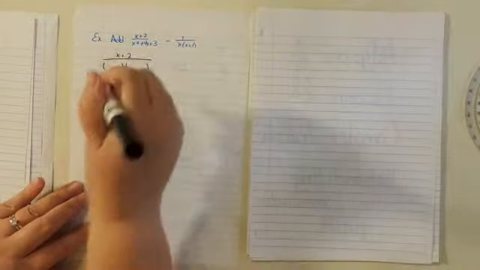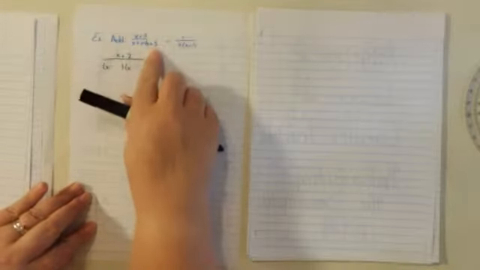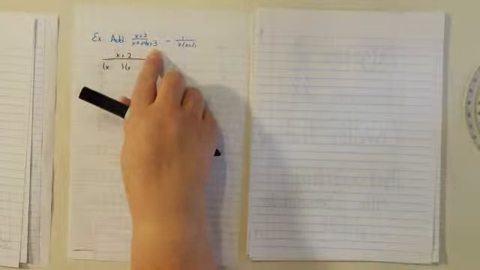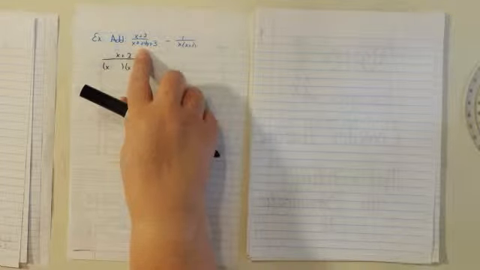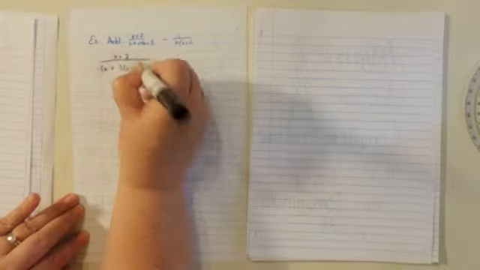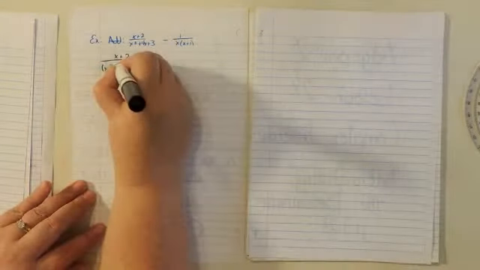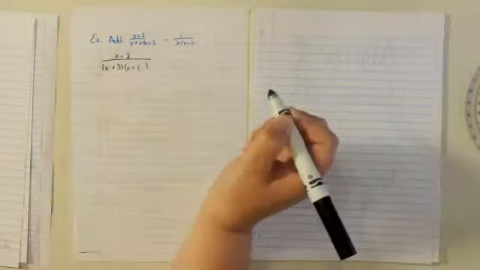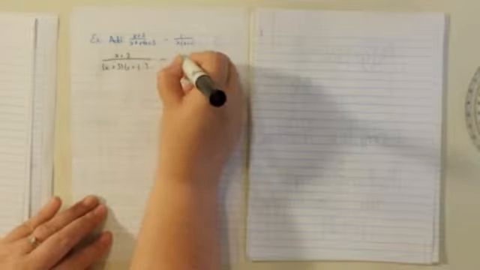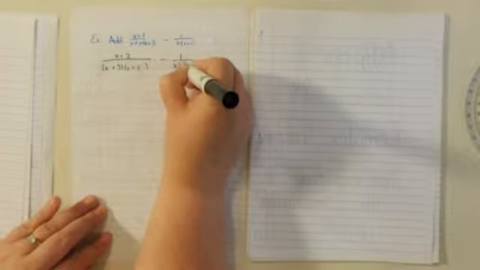We have an x squared here, so we'll have an x and an x. Now we need factors of positive 3 that add up to positive 4. Since both of these are positive, both of these will be positive. And the factors of 3 are 3 and 1. 3 times 1 is 3. 3 plus 1 is positive 4. So we'll have an x plus 3 and an x plus 1, minus 1 over x times x plus 1.